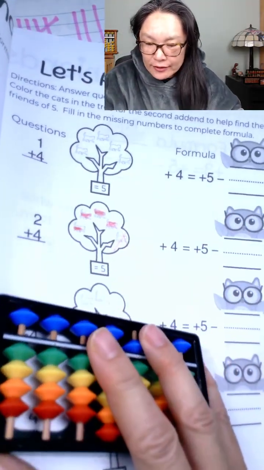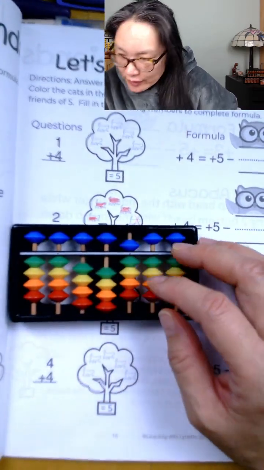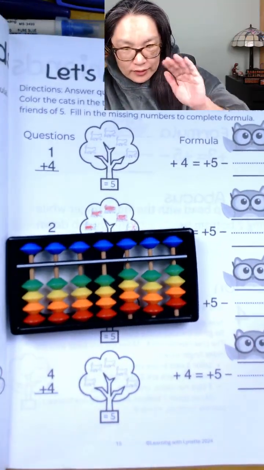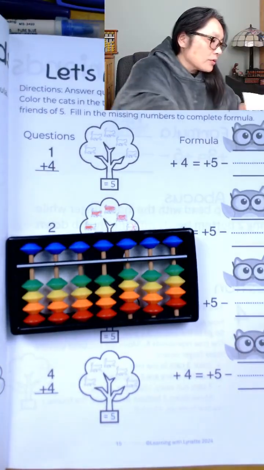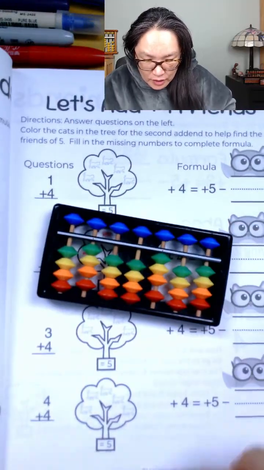Yeah, math intervention. I was just thinking about you too. The other thing I was thinking about is figuring out how to incorporate grade math into abacus. Yeah. So anyways.